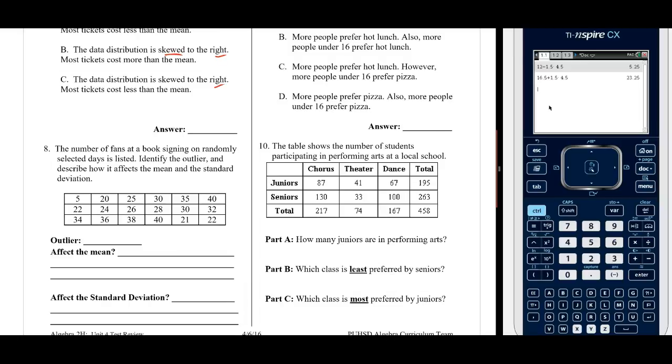8. The number of fans at a book signing on randomly 60 days is listed. Identify the outlier and describe how it affects the mean and standard deviation. Well, so outlier, once again, we are going to make a list. So control page plus, add a list. I'm going to put in all this data. I know it's in 3 rows. That's just so it wasn't some ugly table. We're just going to make one big list.